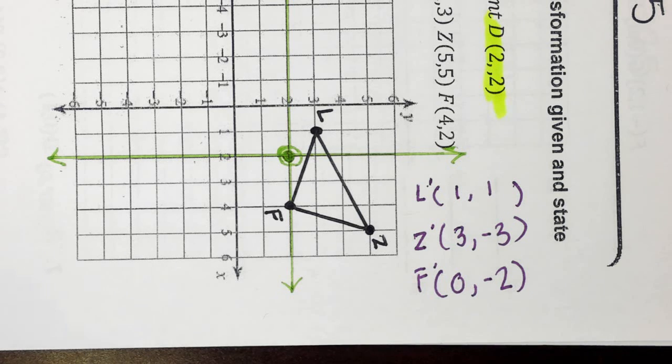That would be 180. Turn your paper 3 times. I ain't playing. Turn your paper to the left 3 times. To the left? Yeah. 1, 2, 3. Oh, I thought about it. Okay. It's okay. That's what we're here for. I'd rather you ask than not ask and be confused.